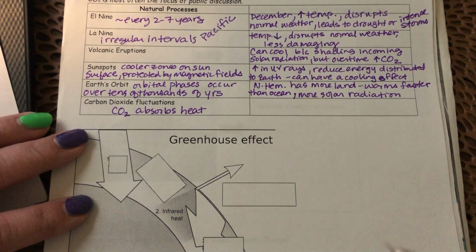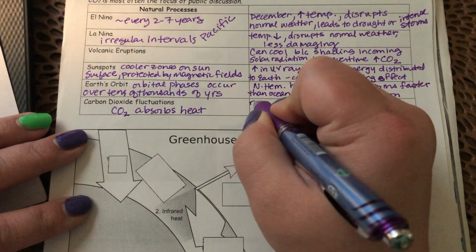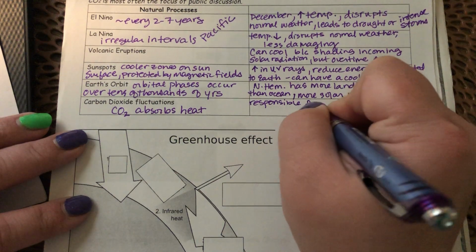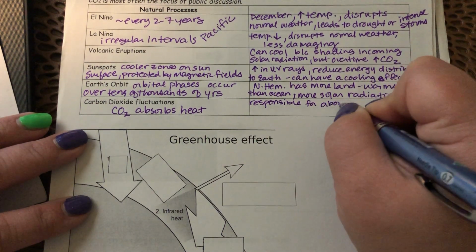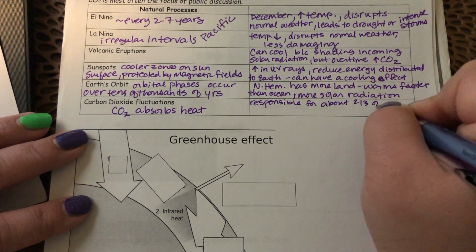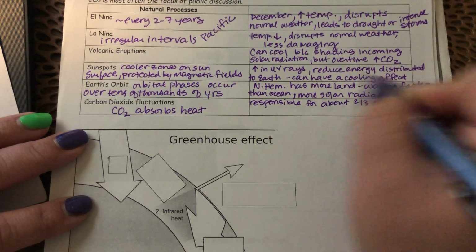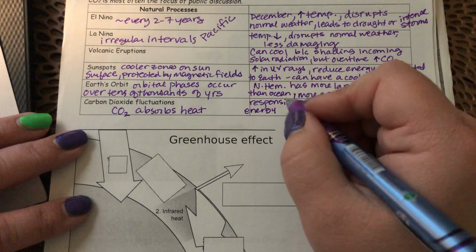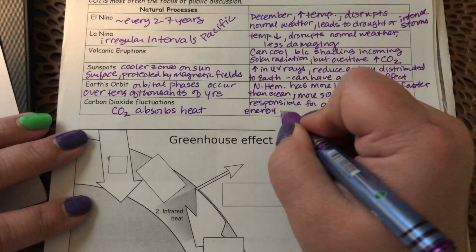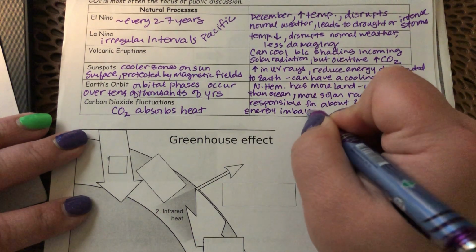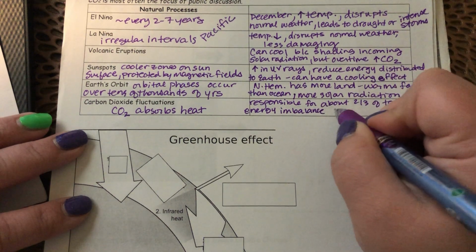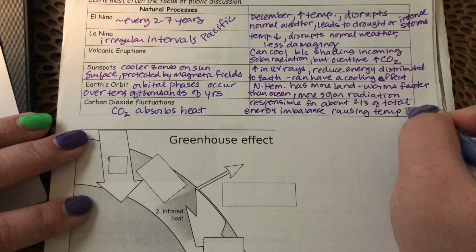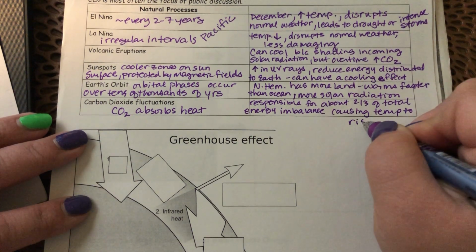All right, so this one, carbon dioxide is responsible for about 2/3 of the total energy imbalance causing the temperature to rise. And I'll talk more about that in just a minute.